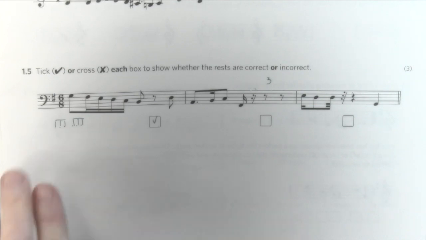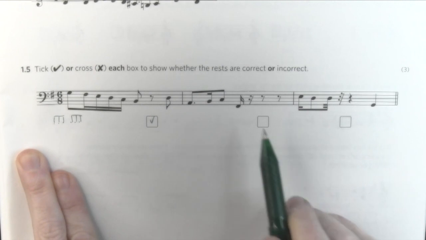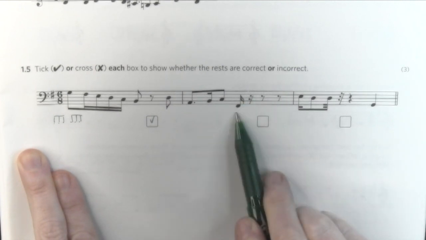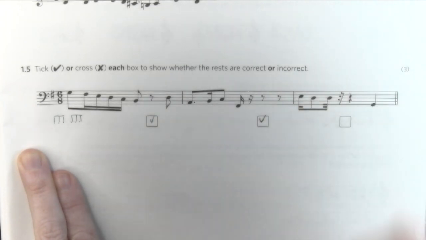This is incorrect. A crotchet rest could only merge the first two places, and in this case we can't. So this is correct. 1, 2, 3.